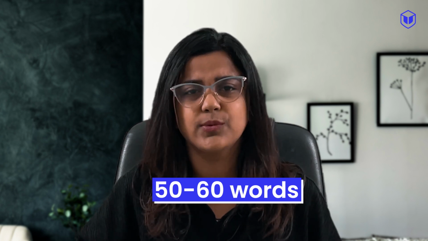It should be approximately 50 to 60 words. Do not write any details in the introduction. Save them for the more important body paragraphs. Your introduction is supposed to be short, but you should still structure it in an efficient way. Here's a thumb rule that will help create structure for your essay introduction.